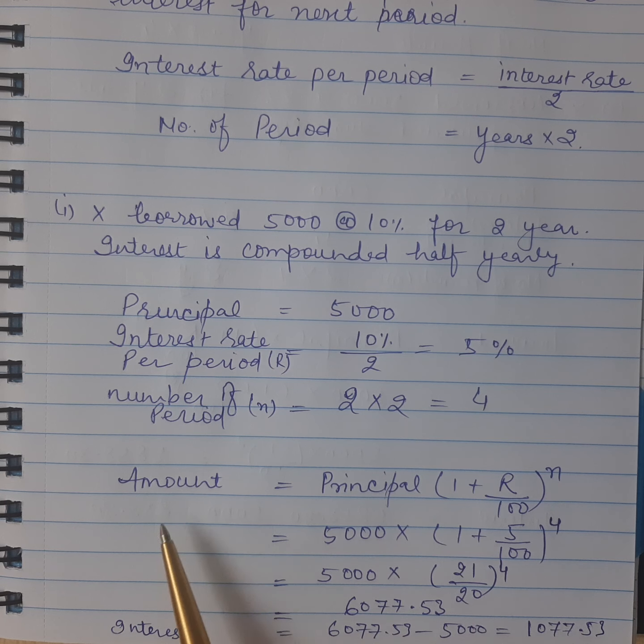So the amount is 6077.53, which X will get after 2 years, or which X will have to pay to the bank after 2 years. The interest he will pay is the amount, which is 6077.53, minus the principal, which is 5,000 rupees. So 1077.53 will be the interest amount.